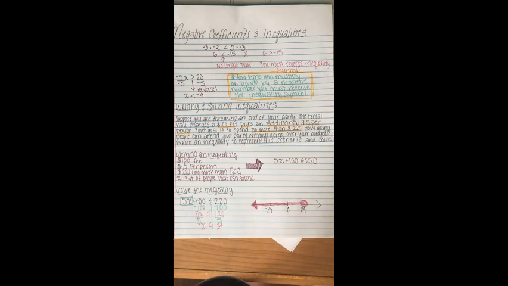All right. So that's how we're going to divide and multiply by negatives with our inequalities, and that's solving a real-world problem with inequalities as well.